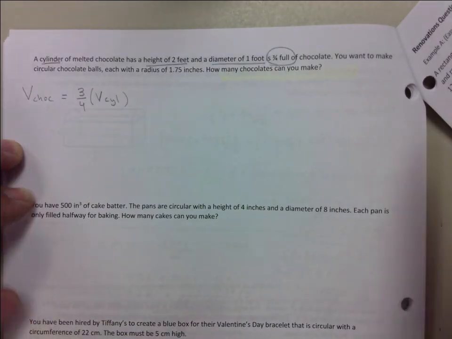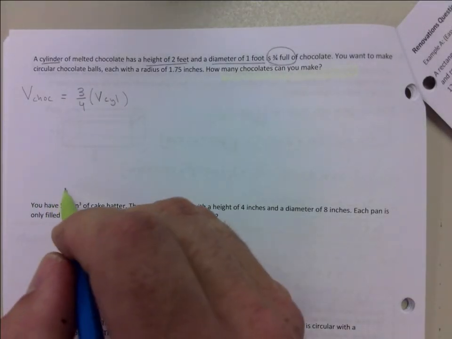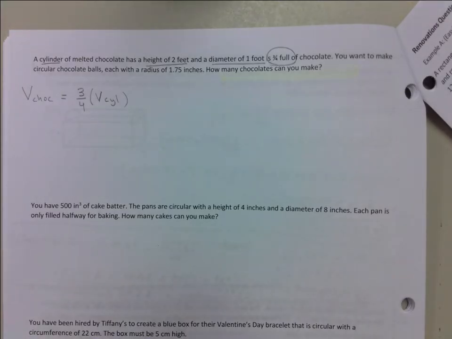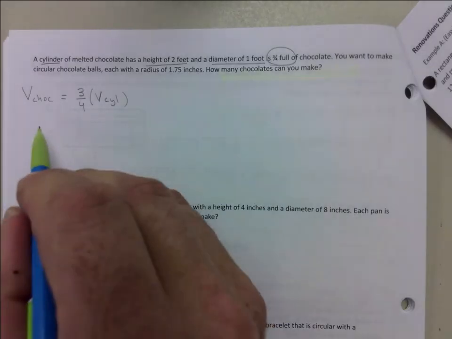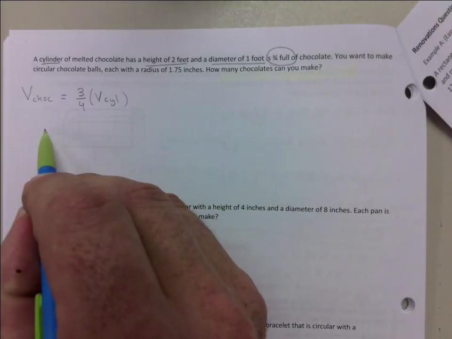Okay, I'm going off script here a little bit, so I need to make sure I don't mess this up. I did make a mistake on the net diagram of the box for the bracelet, if you ever got there. Is it a bracelet? I don't even know what it is right now. I made a mistake. You're right, 5 is the height of the box if you get there.